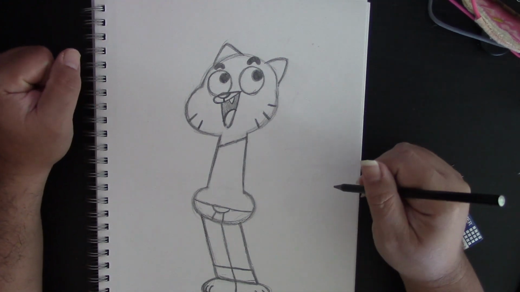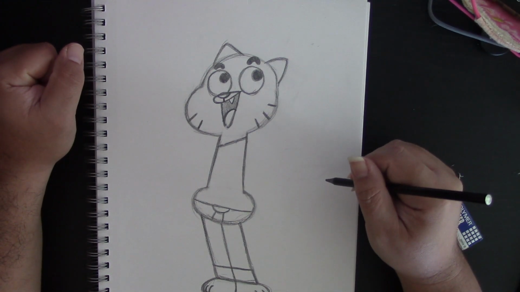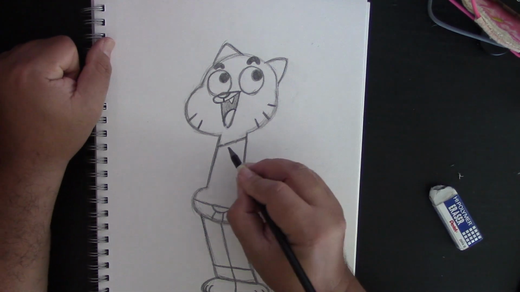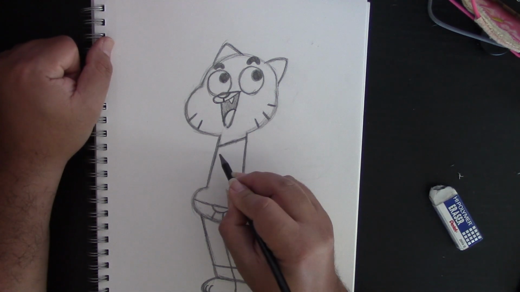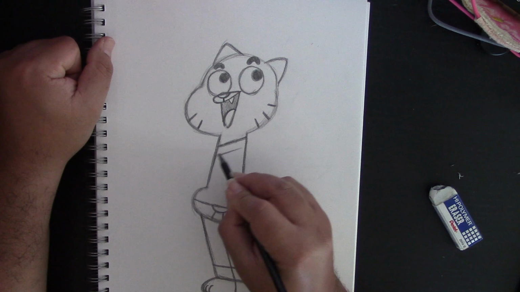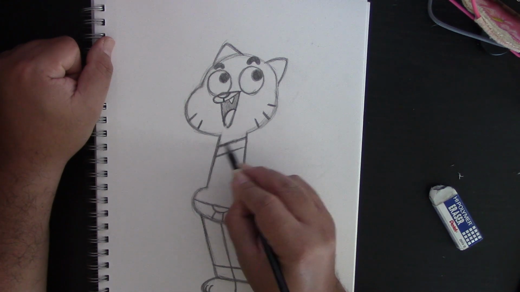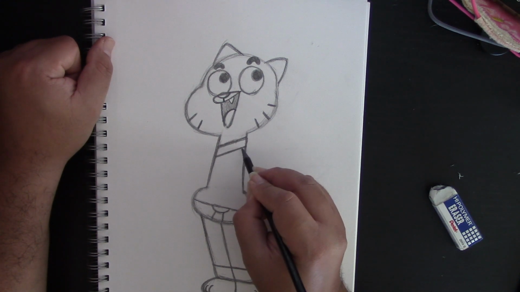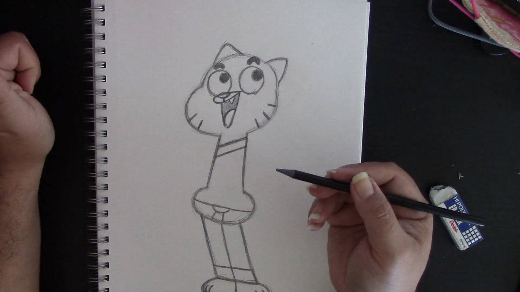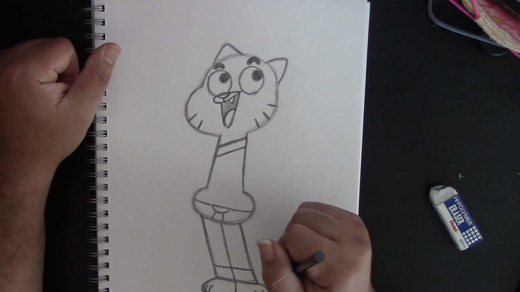Okay, so we draw that one line, and we're going to draw one more line the same exact way. So it's going to look like another parallelogram hidden inside the neck area, and I'm assuming this is the collar of the shirt. I don't know. Could be.